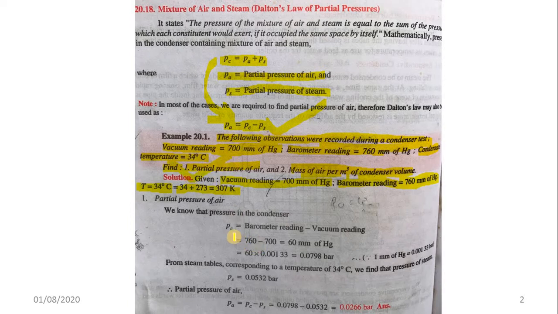Now there is one standard formula of that particular PC. First we must have to calculate the PC. So that PC include barometric reading minus vacuum reading. So whatever value of the PC comes, you can put in this particular formula. So there is one separate formula of that condenser pressure, that is PC. So the PC is equal to barometric reading minus vacuum reading. Here the unit of that vacuum reading and barometric reading both are same, so there is no need of any kind of conversion.